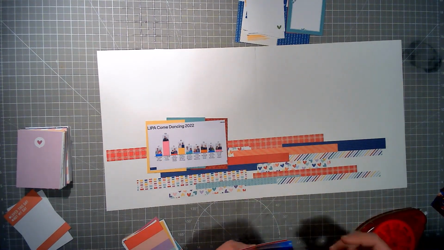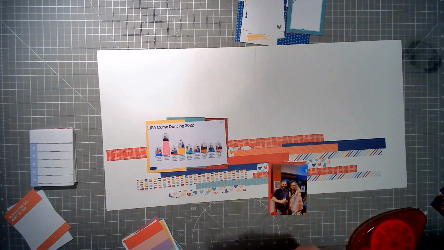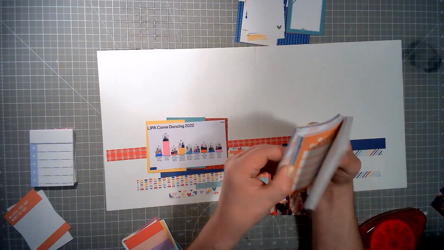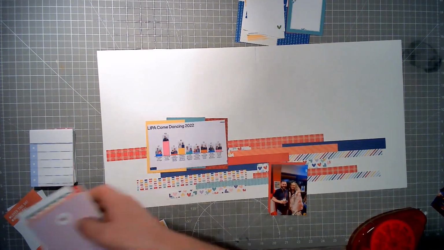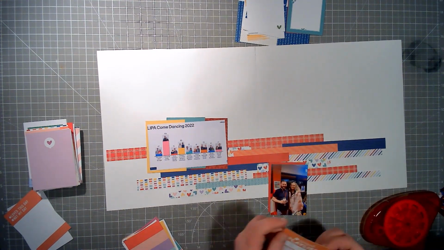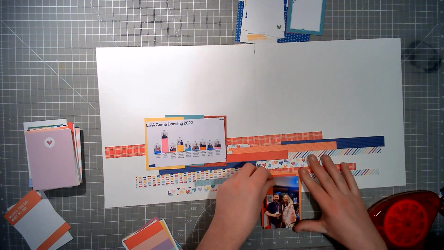Okay, I'm going to use one of those reds, but then we need a lighter colour to offset that darkness. So I'm just going to flick through. We've got an orange. I'm going to pull that in just because this is sort of a coral. So this might let us bring in just that little bit more colour when we come to do our embellishment.